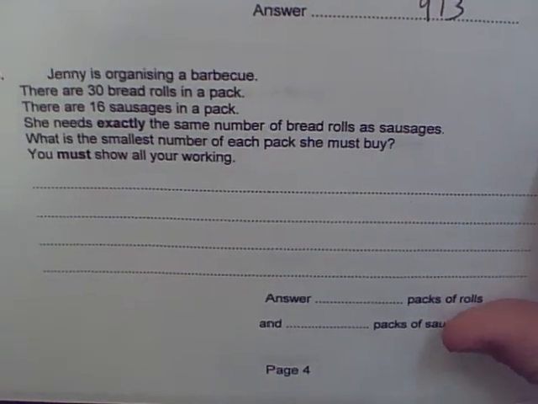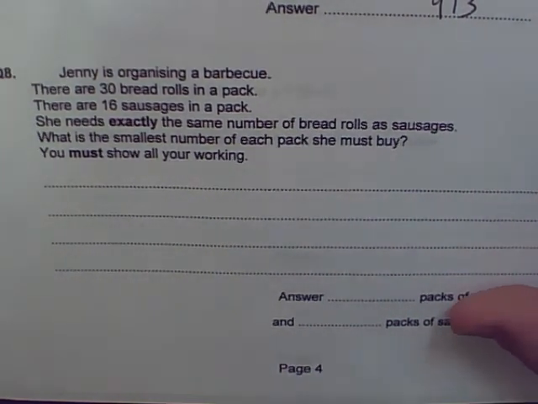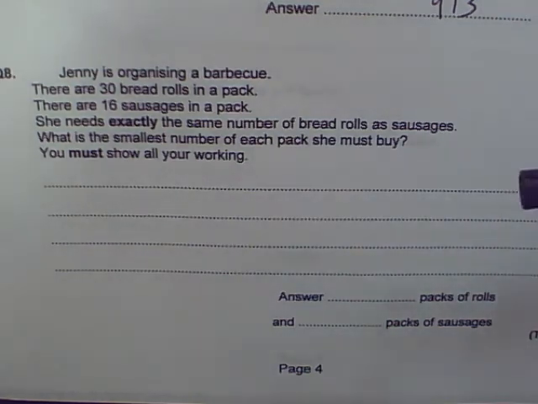Okay, question 8. This was done not very well by that many of you. The important thing is to read and understand the question, and work out what you need to do after having done that.